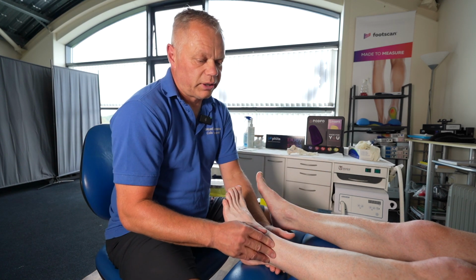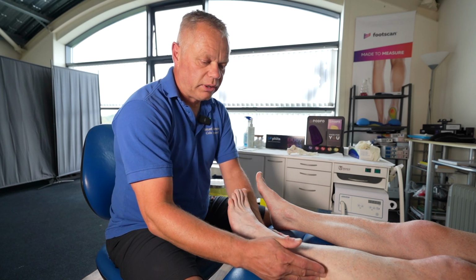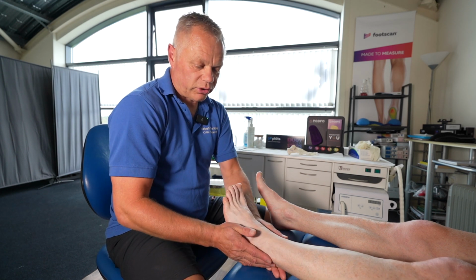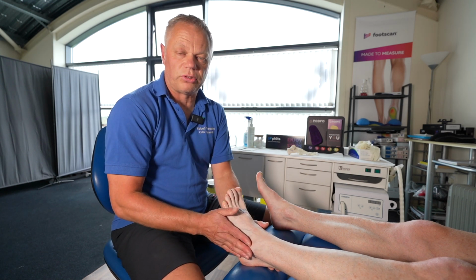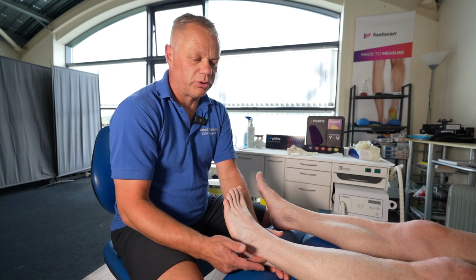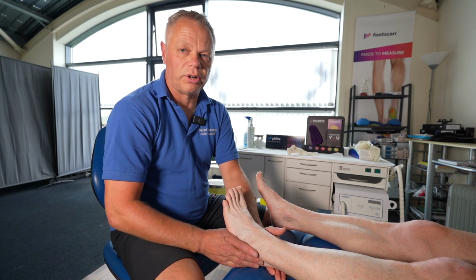Now on the outside of the leg, we have the peroneal muscles. And if the foot is not pushing off through the big toe, but going over onto the outside of the foot, then the peroneal muscles are activated for longer again than they're happy with, and that can put strain through those.